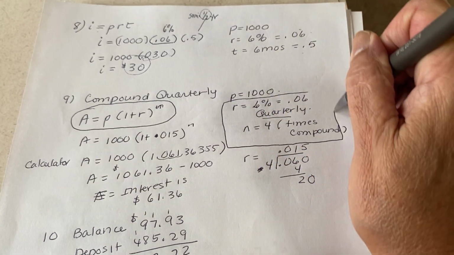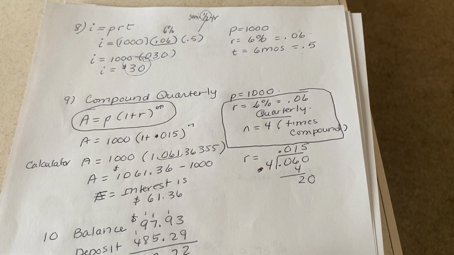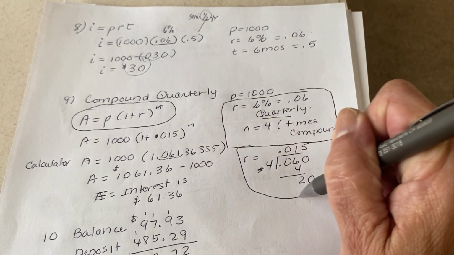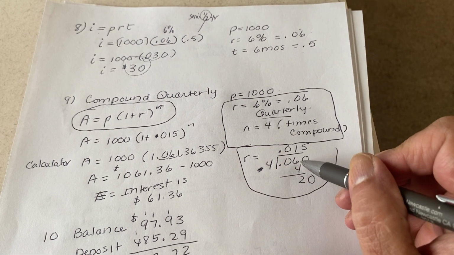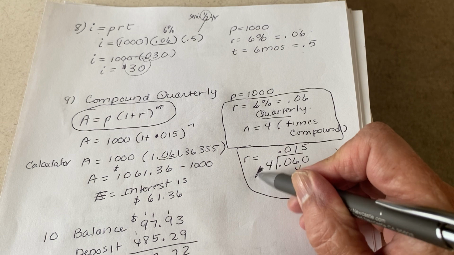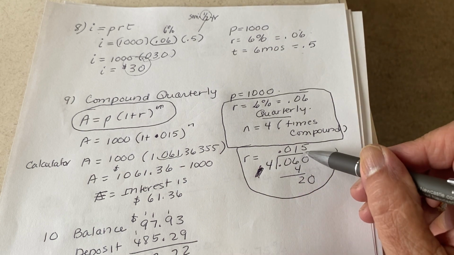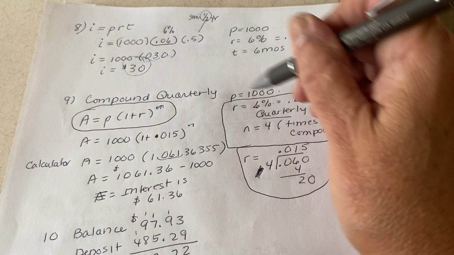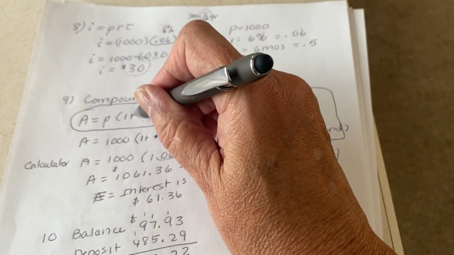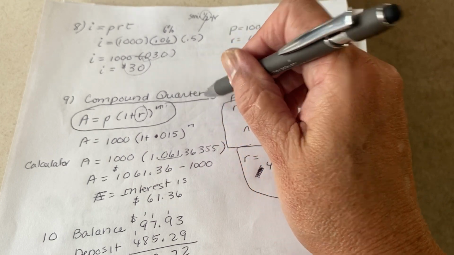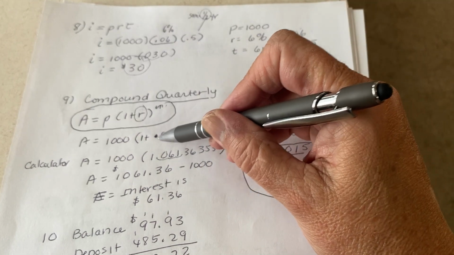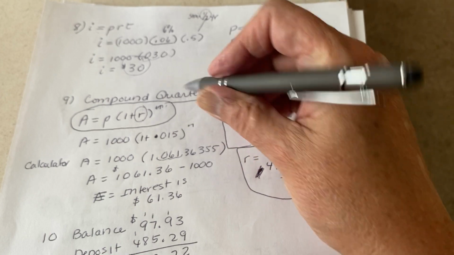Right here, you have compounded quarterly. You're like, well, the rate for 1 year is 6%. So we have to take that 6% and divide it by 4 because we're doing quarterly. So you have your 6%, and then you divide it by 4, and I got 0.015. So instead of putting the 6% in here for the rate, since it's quarterly, we have to put 1/4 of that in there. So I put 0.015 in there.